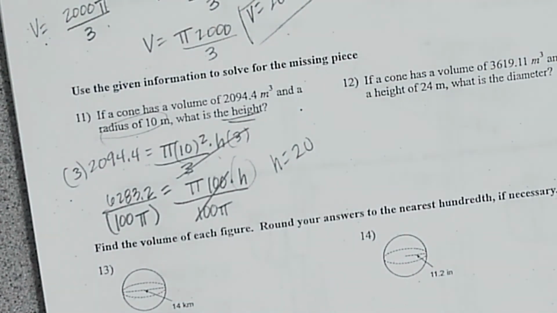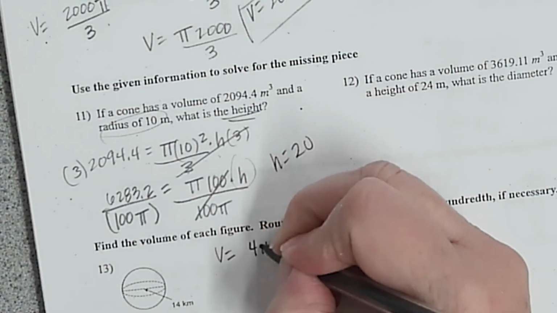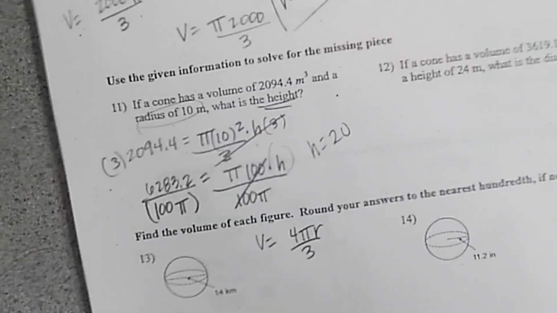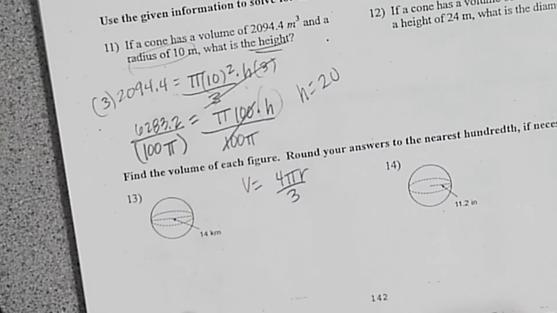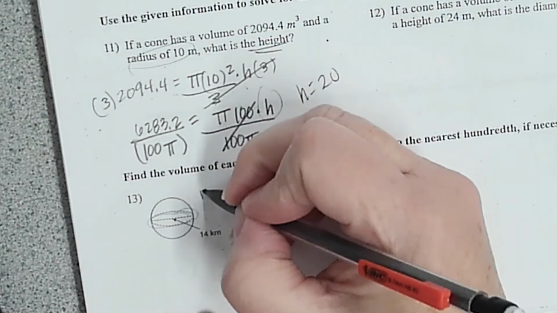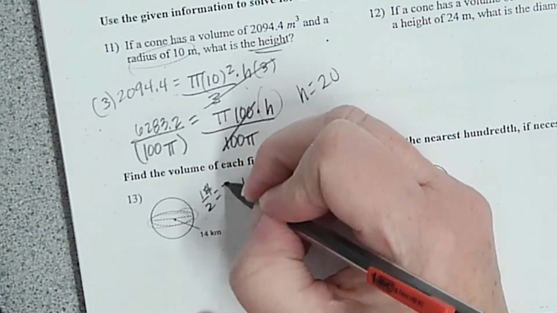Okay, now for the sphere, we need volume equals 4 pi r divided by 3. So we're going to take the information that we have. They gave us the diameter, so we got to divide that by 2. 14 divided by 2 equals 7.